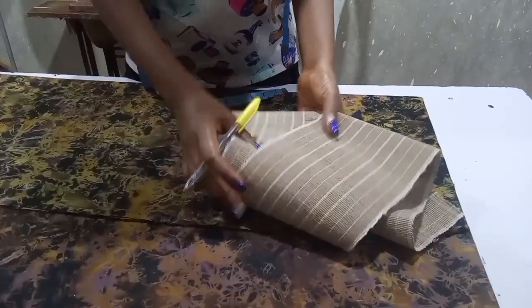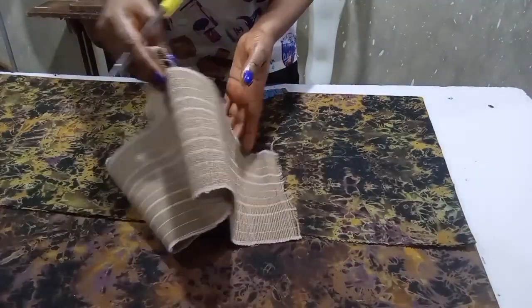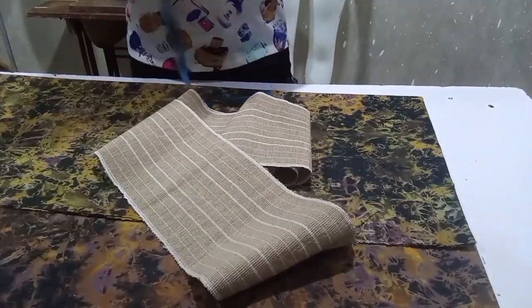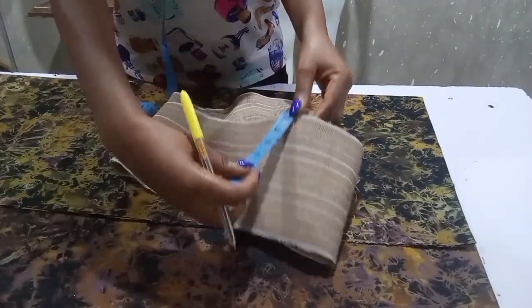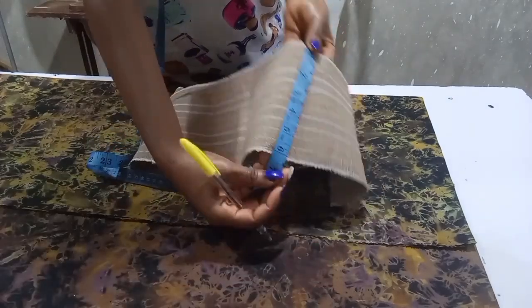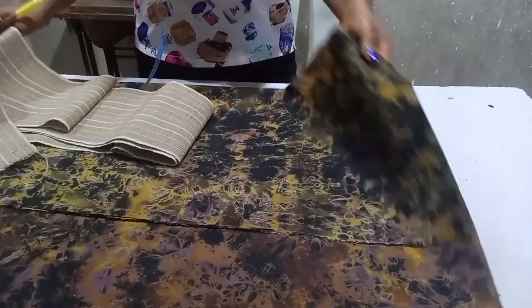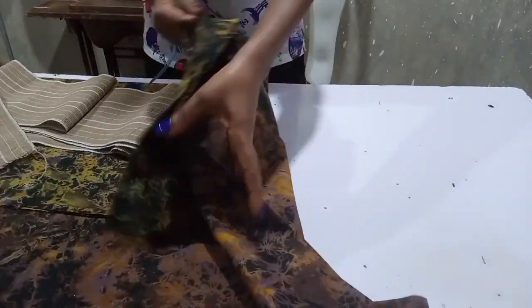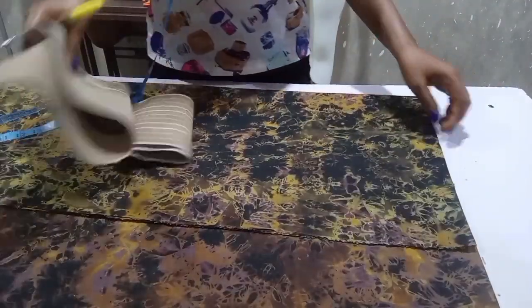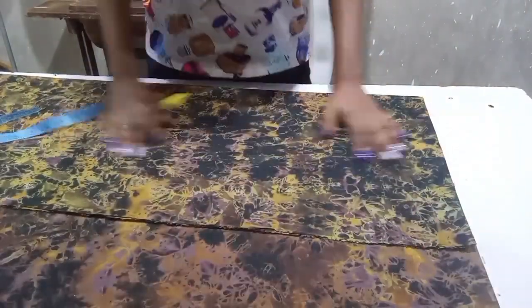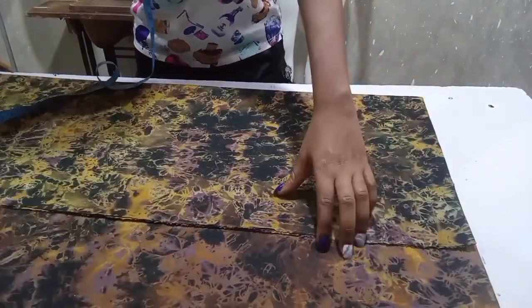So here with me, I have my ashoke. I'm just trying to show you the sample of the ashoke I'll be using for this class, and the wideness is 6 inches, and it is all for ashoke 6 inches. And here I have my 2 yards of adire. This is the adire I'll be working on, and it is 2 yards. So just go ahead and fold it.